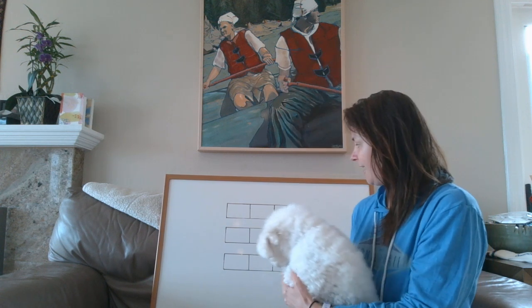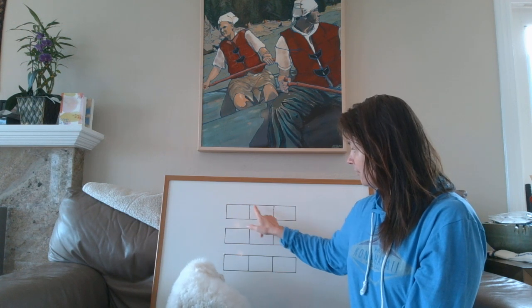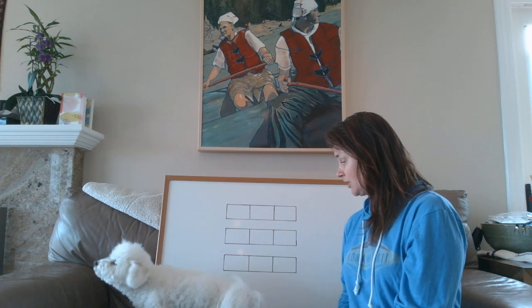And Bochi and I are going to be talking to you about generating equivalent fractions today. So on my whiteboard, I have 3 bars that are divided into 3 sections each. So 1/3, 1/3, 1/3 for all of these. And so right now I am going to shade in 2/3.